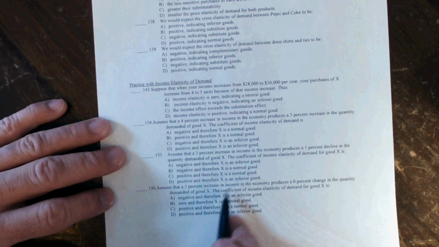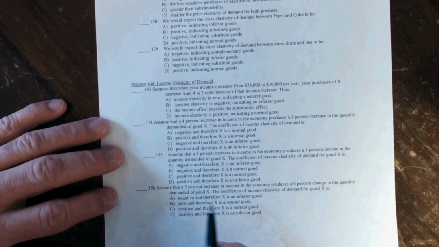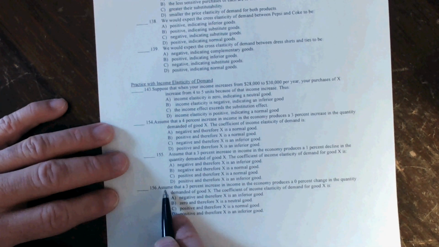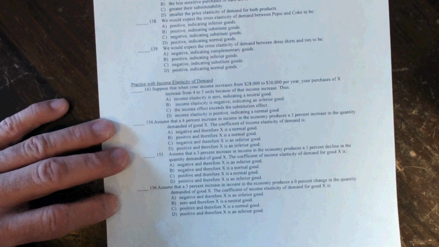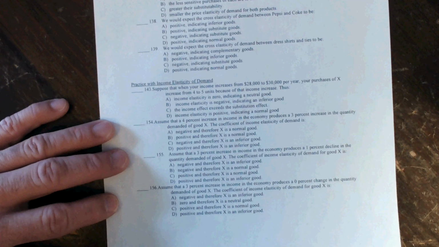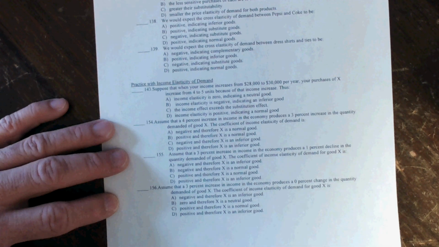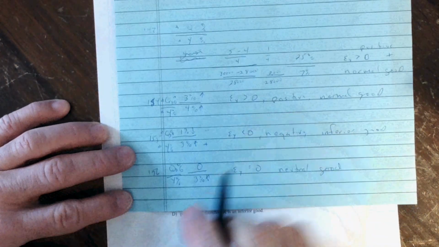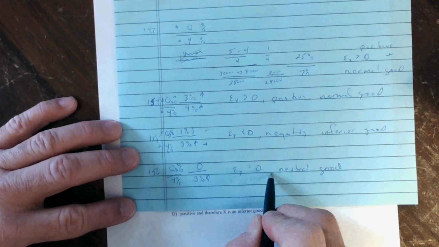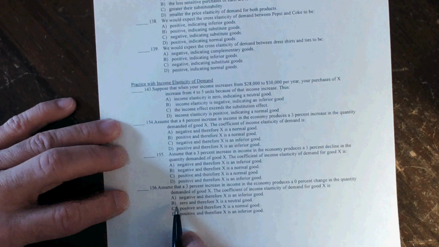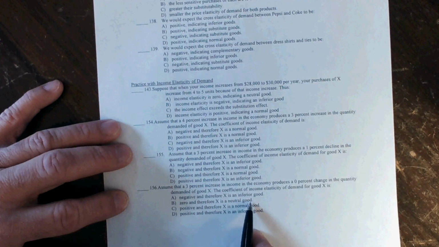Our last practice problem with income elasticity of demand. Assume that a 3% increase in income in the economy produces 0% change in the quantity demanded of good X. A 0% change divided by a 3% increase would result in 0. This indicates a neutral good. 0, and therefore X is a neutral good.